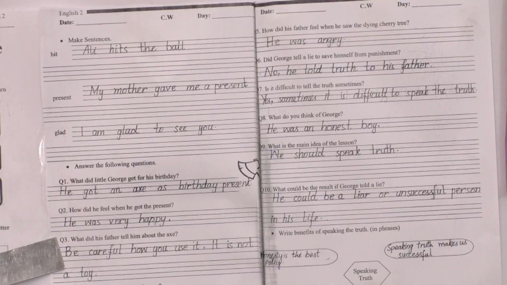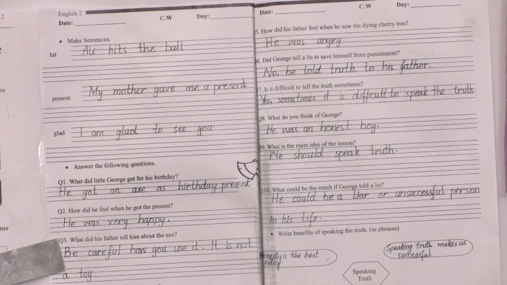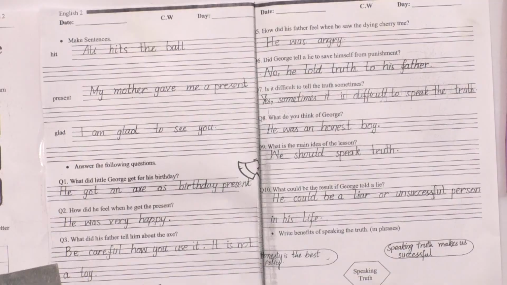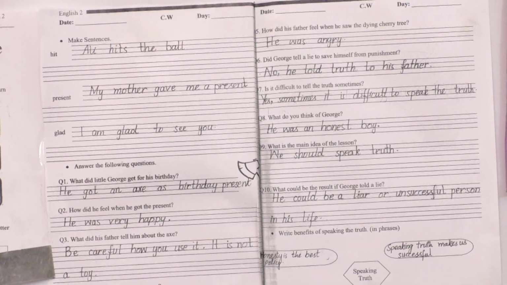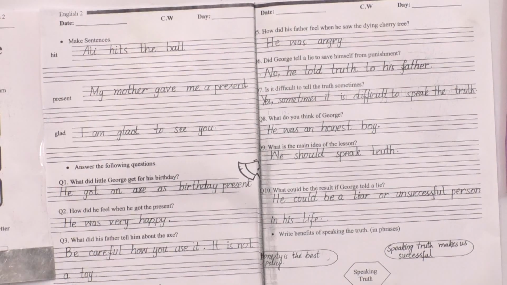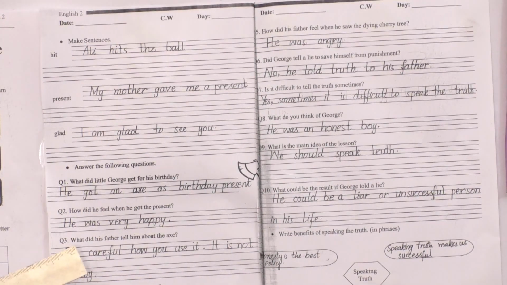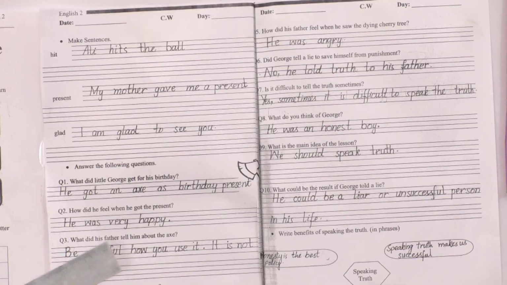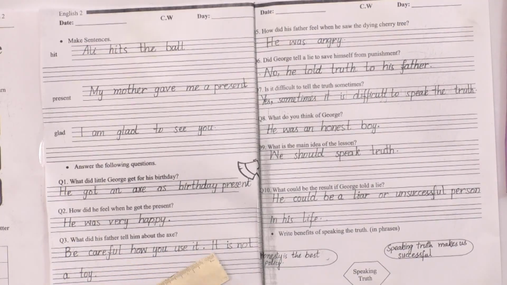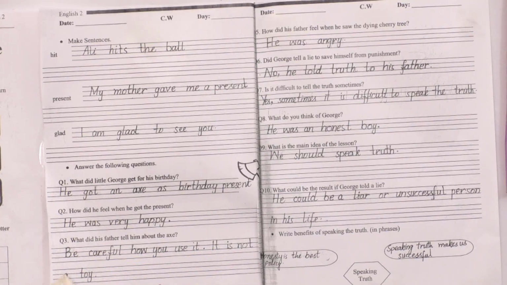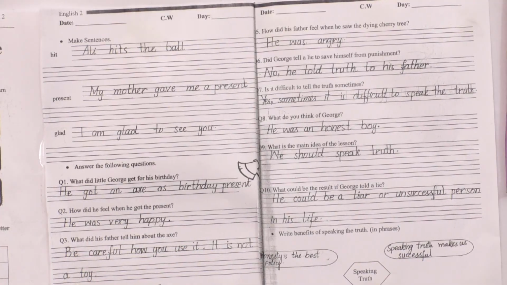Our next question is, what did his father tell him about the axe? We have read in the story, his father told him not to play with it as a toy. So the answer is, be careful how you use it. He is advising him, be careful how you use it. It is not a toy. An axe is a sharp thing, not to be used as a toy.